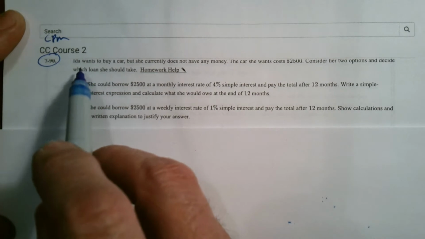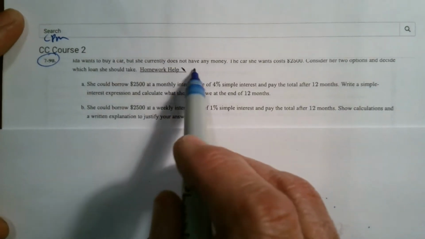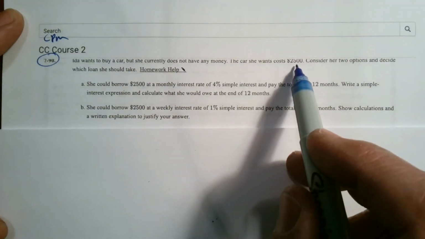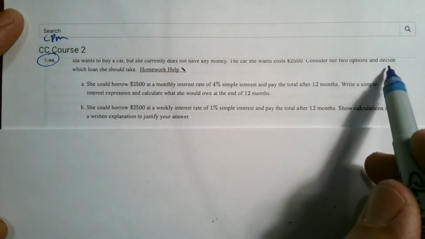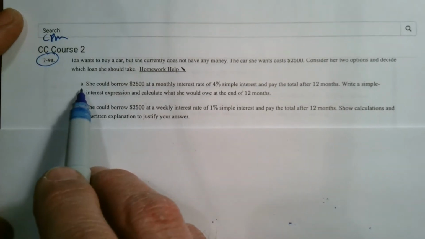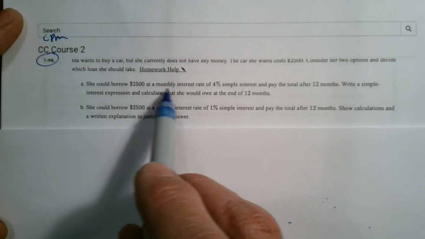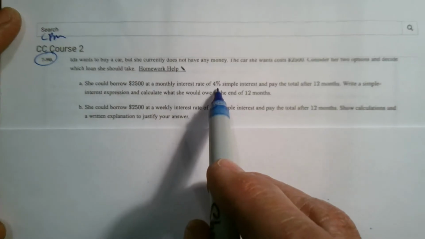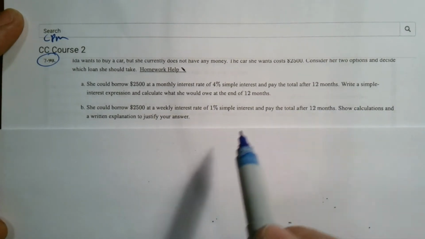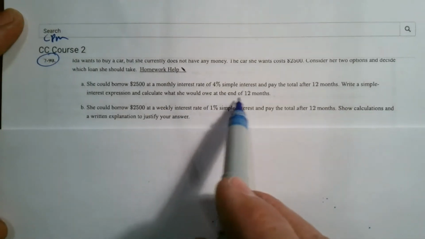Okay. So it says Ida wants to buy a car, but she currently does not have enough money. The car she wants costs $2,500. Consider her two options and decide which loan she should take out. Our first option says she could borrow $2,500 at a monthly interest rate of 4%, simple interest, and pay the total after 12 months.